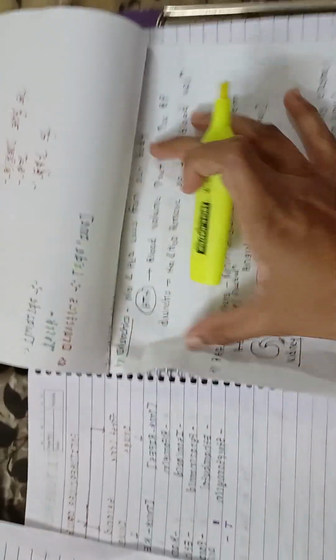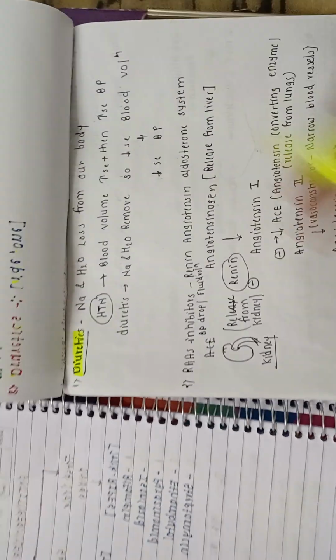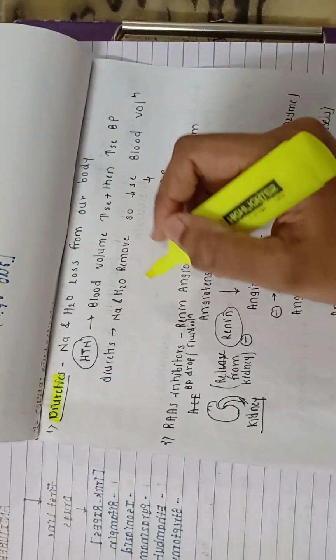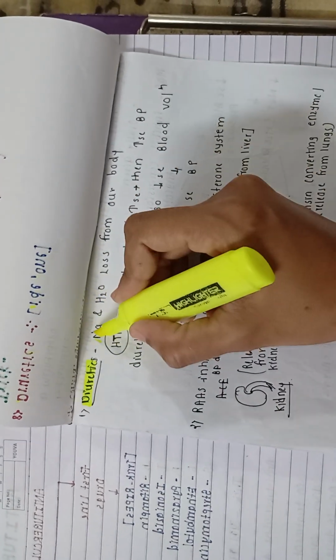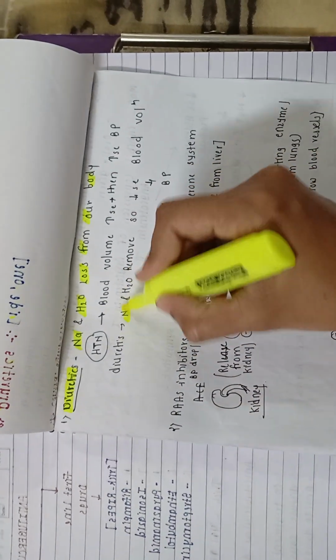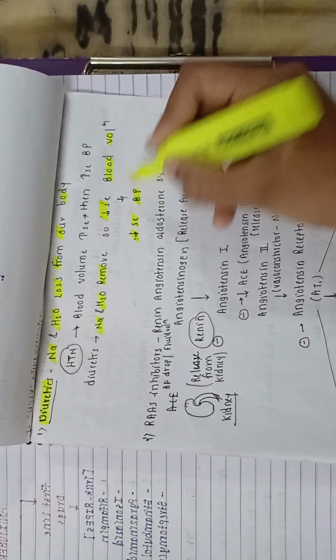Now we'll see the mechanism of action for the antihypertensive drugs. The first class is the diuretics. The mechanism of action is that they help remove sodium and water from our body. Diuretics help remove sodium and water, so they decrease the blood volume and decrease the blood pressure.